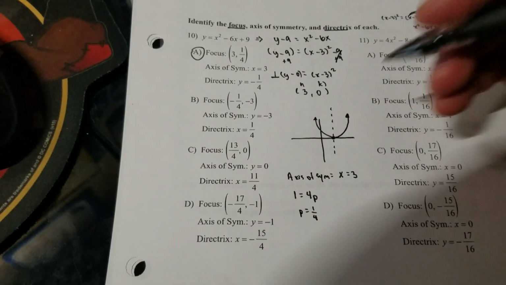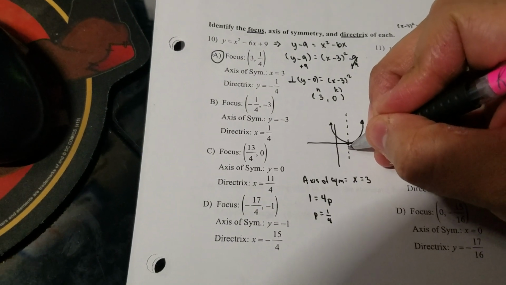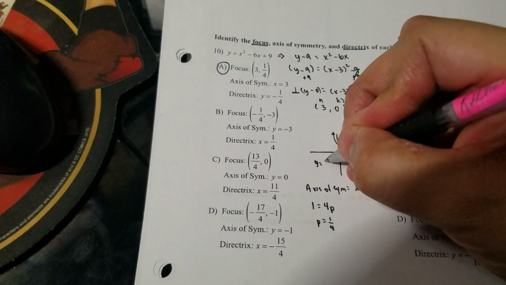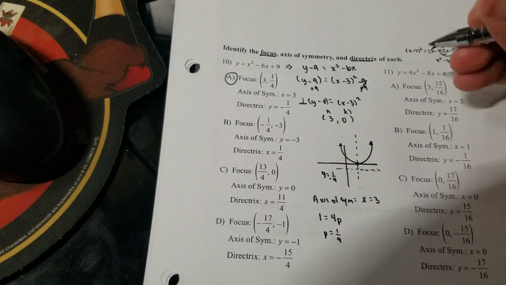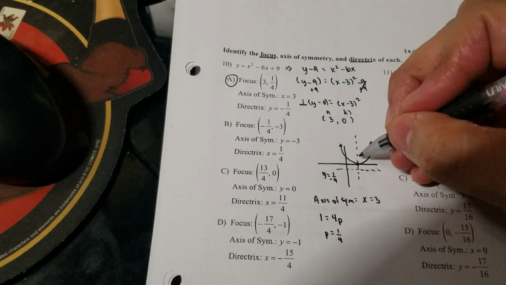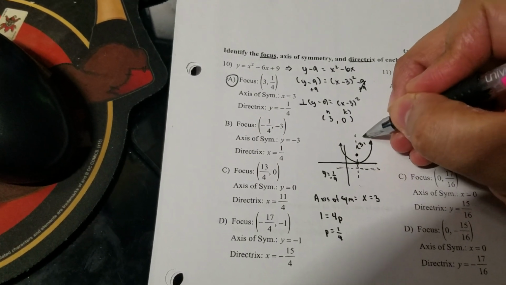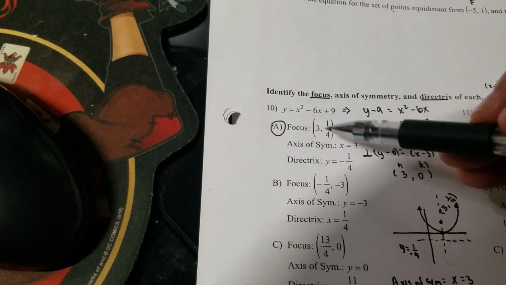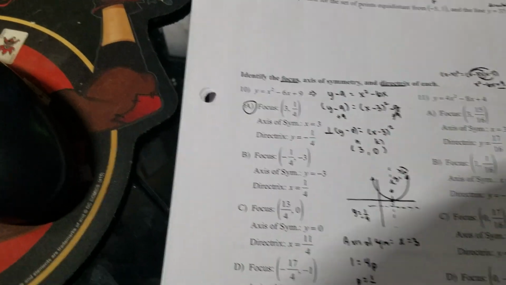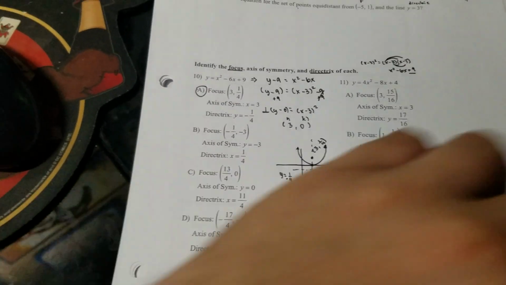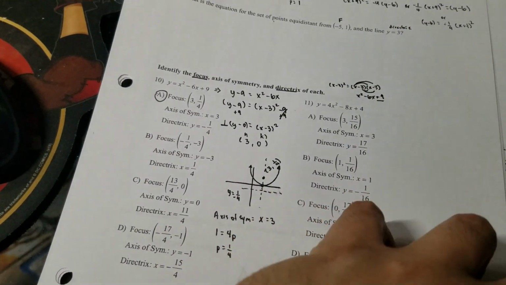Which means if I move down a fourth, I'll find my directrix, and that's moving through the y-axis. Negative 1/4, right? And my focus is going to be up here, still x equals 3, but 1/4 up. So 1/4 up from 0 is 1/4. So everything else is verified, focus and directrix. Okay, so go through that problem, guys. It's a little bit harder, but I know you guys can do it.